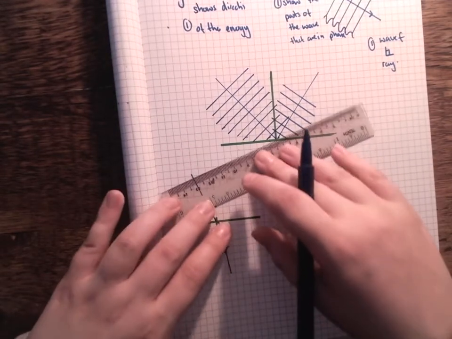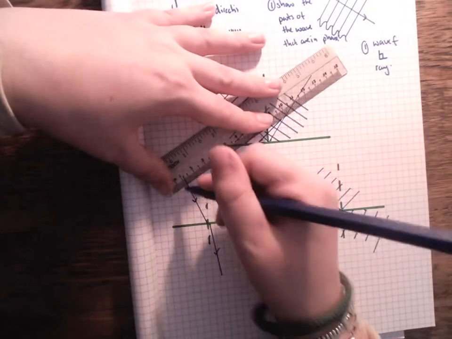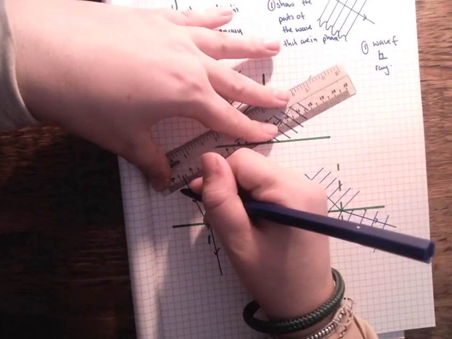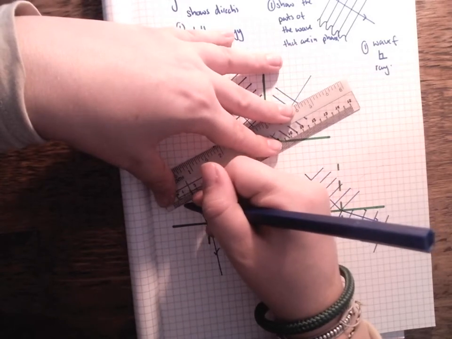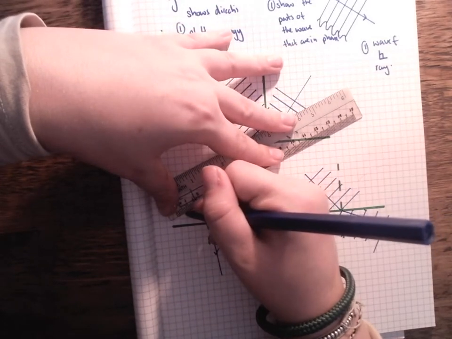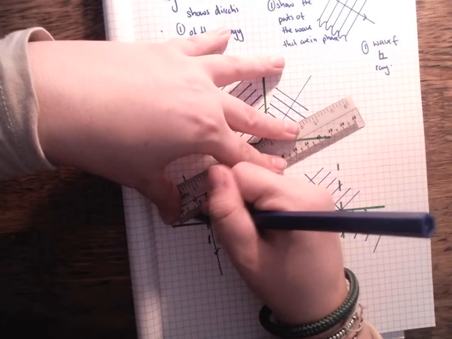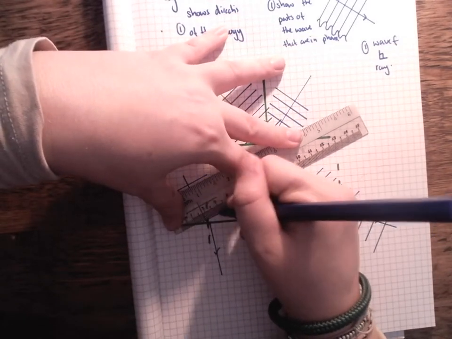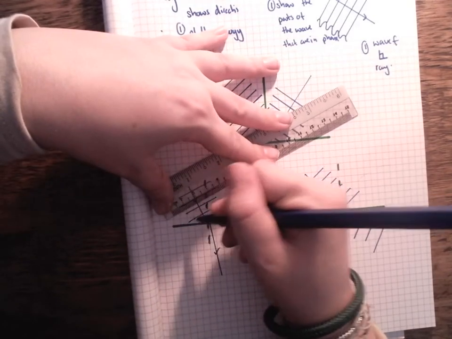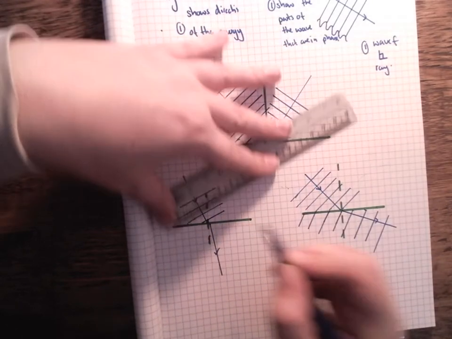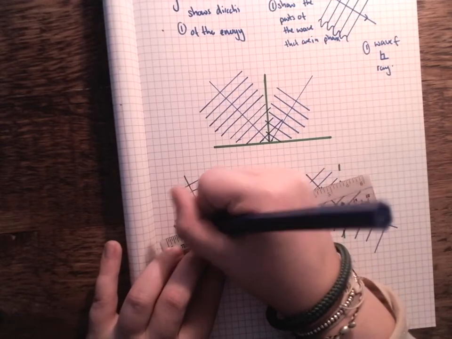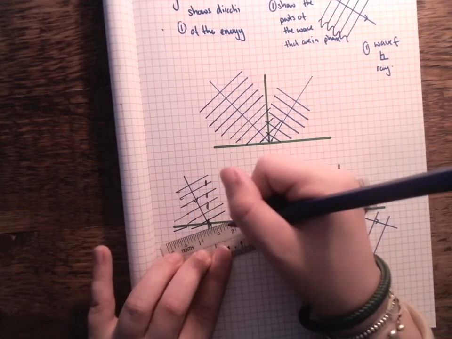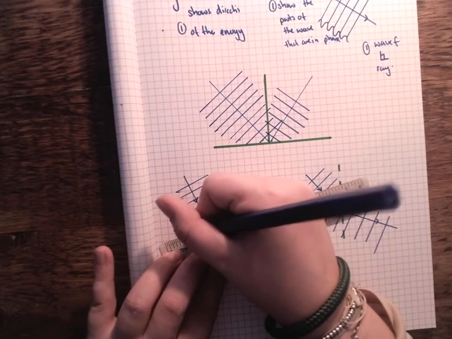Now for the simple one back here, if I was entering a more dense medium, it's going to slow down. If it slows down, we would expect the wavelengths to also get smaller and end up closer together. If I continue those lines, we would see it bending inwards towards that normal line.